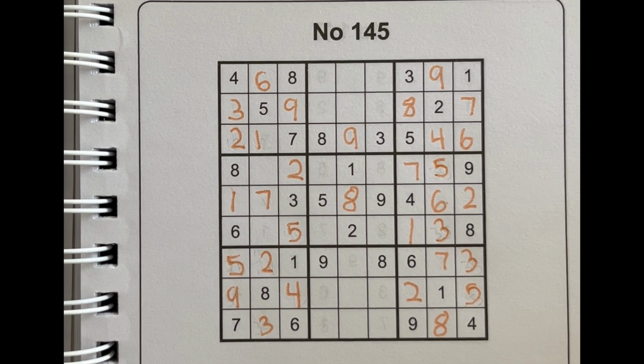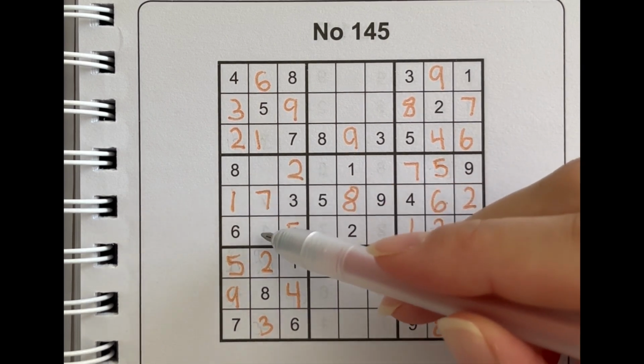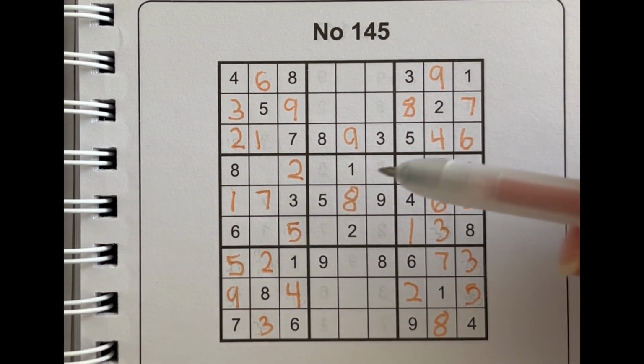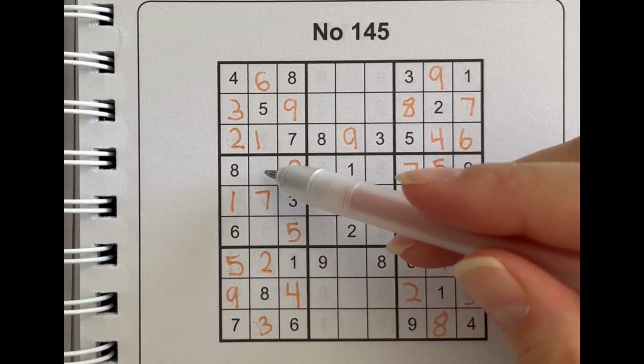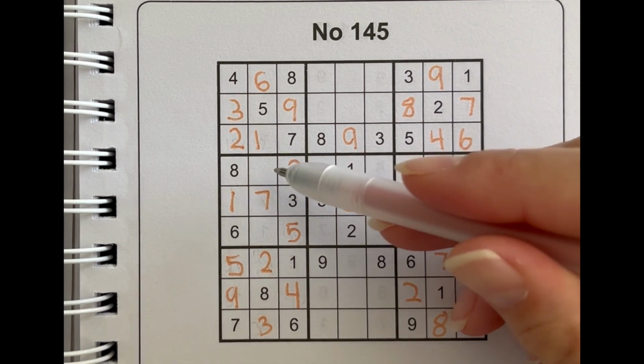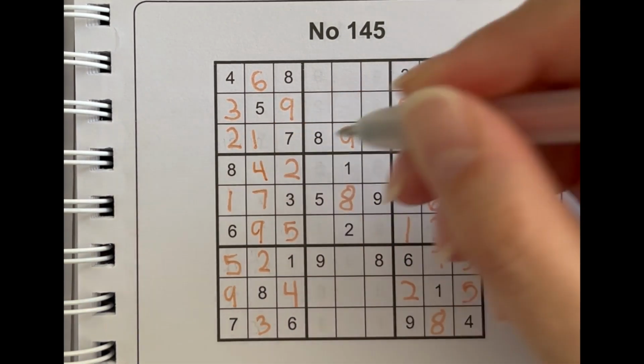Okay, well, I got quite a bit there. Let's see here, I have 1, 2, 3. One of these is 4. Then 5, 6, 7, 8. One of these is 9. There's a 9 in this row, so this is the 9. That makes this the 4.